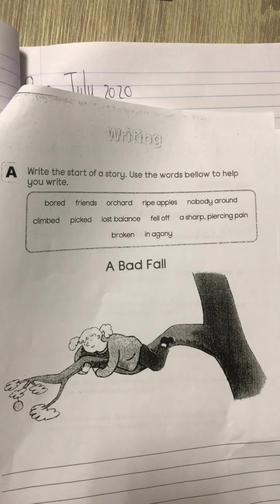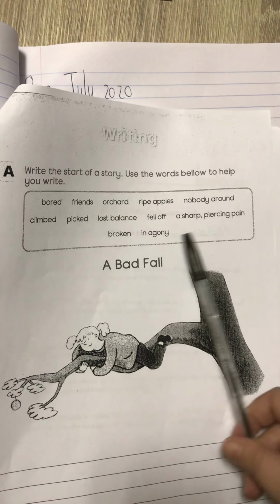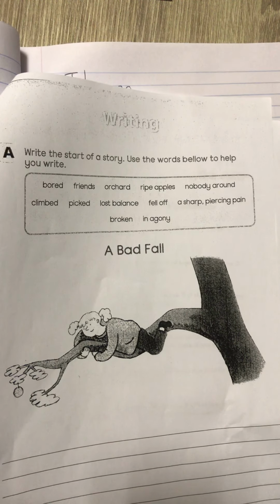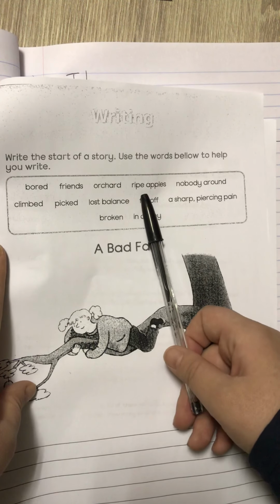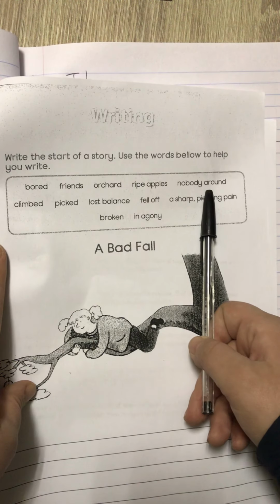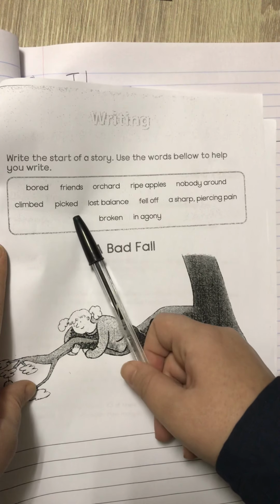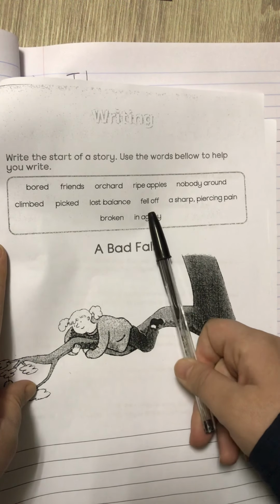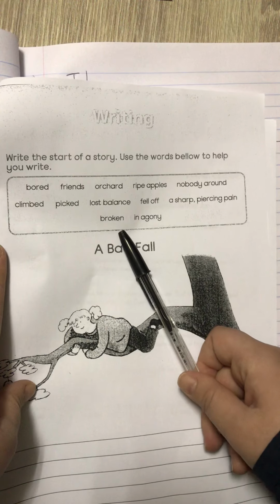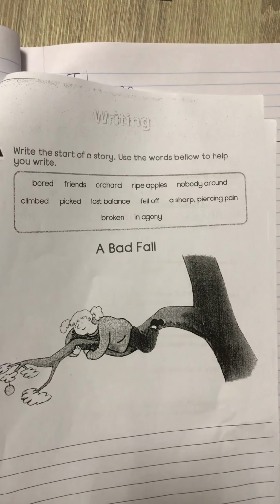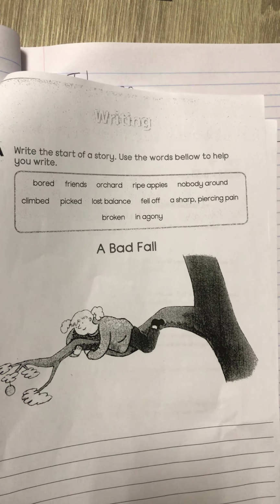But while you are thinking of that, you have to use all of these words in your story. So let's read the words that must be in the story. The words are bored, friends, orchard, ripe apples, nobody around, climbed, picked, lost balance, fell off, a sharp piercing pain, broken, in agony. In agony means you are very, very unhappy. You are getting in a lot of pain. That's what agony means. There we go. In a lot of pain.